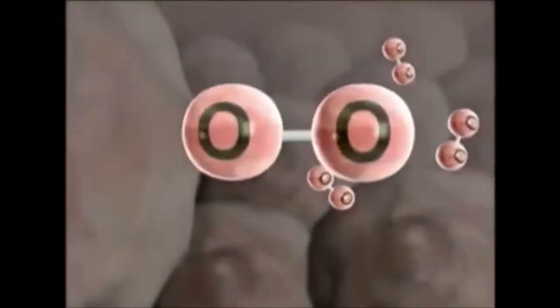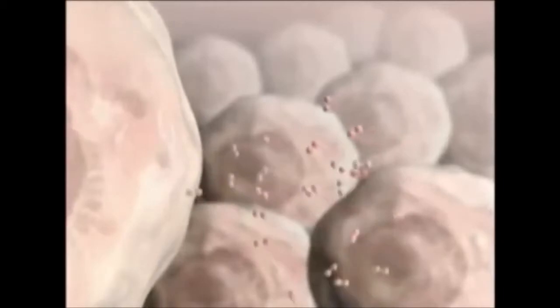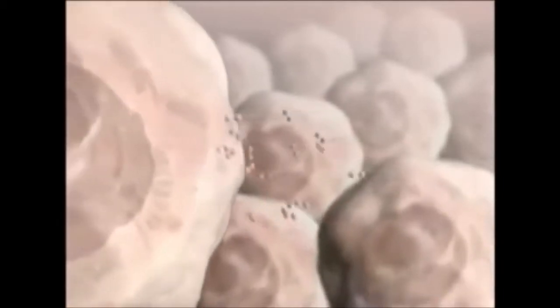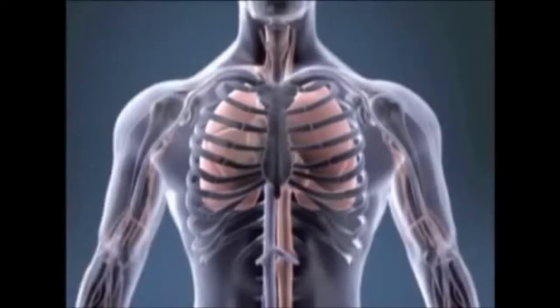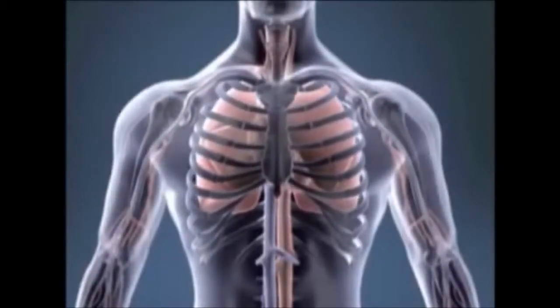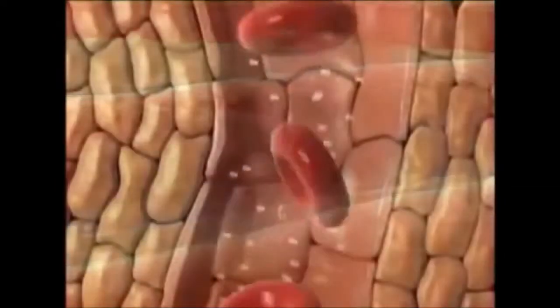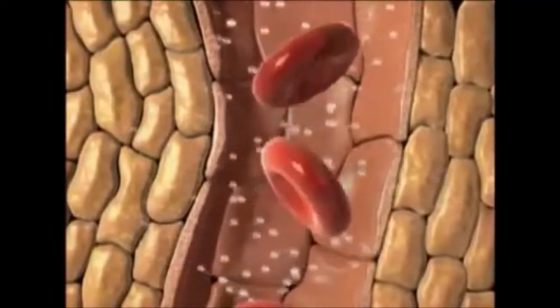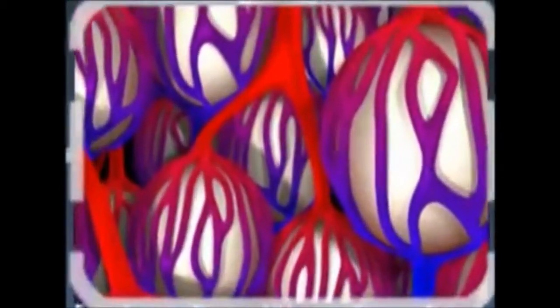But wait, let's ask 2 important questions. Why should oxygen be dissociated from hemoglobin at the cellular site, and why should oxygen be bonded with hemoglobin at the lung site? Could you explain? In order to understand how oxygen dissociates from hemoglobin upon its arrival to the cell, we have to take a look at the Bohr effect.